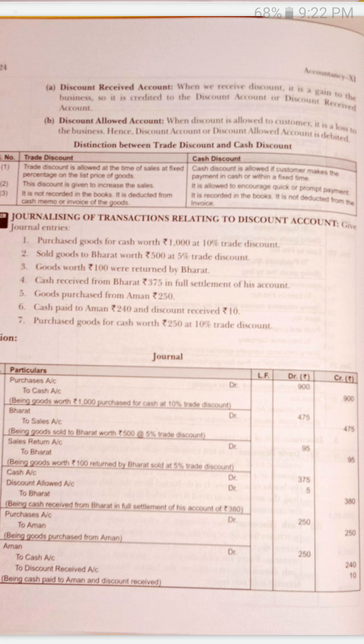After subtracting 475 minus 95, what is the amount? 380. So in this 380, we received from Bharat 375.